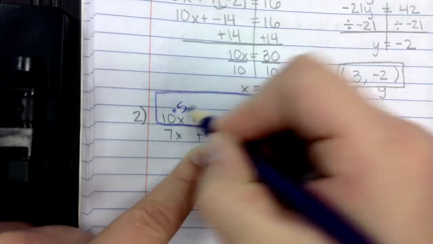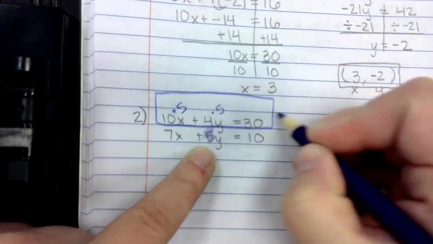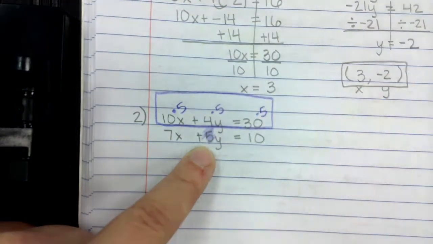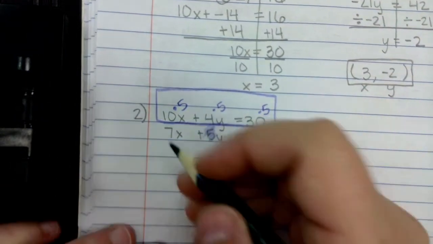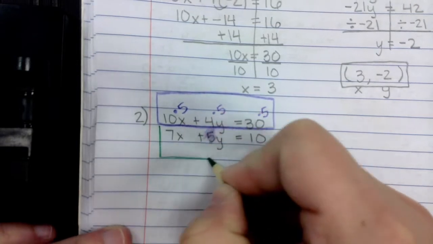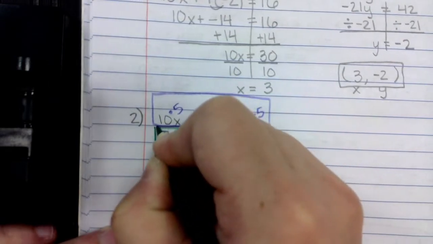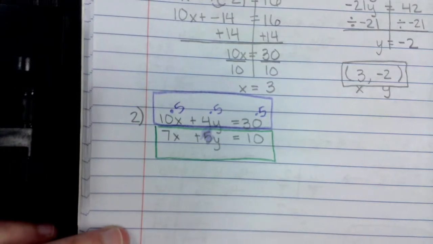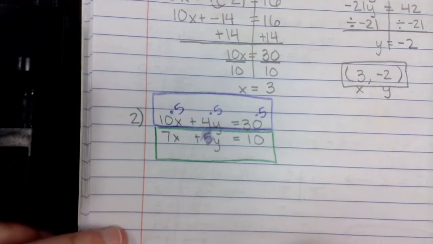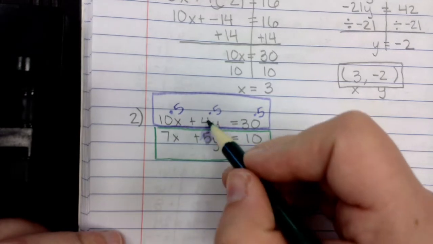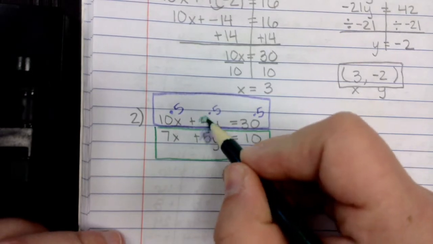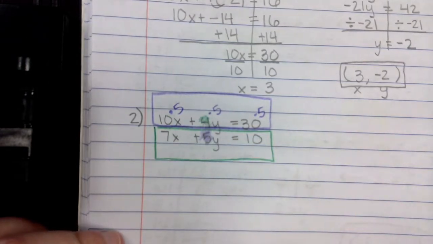The bottom equation, we're going to multiply everything by that other coefficient of y on the other equation. So that coefficient is 4. So we'll do times 4, times 4, times 4.